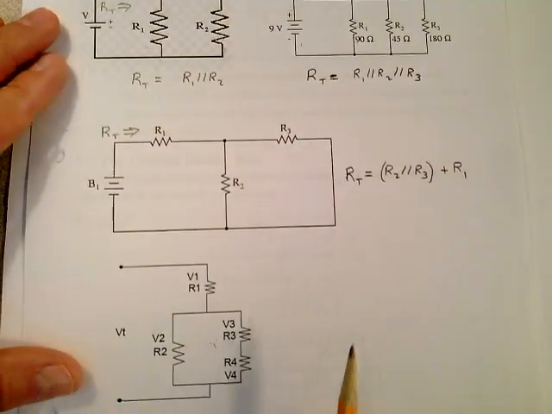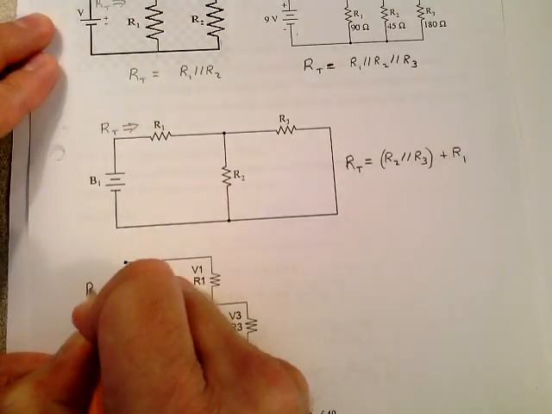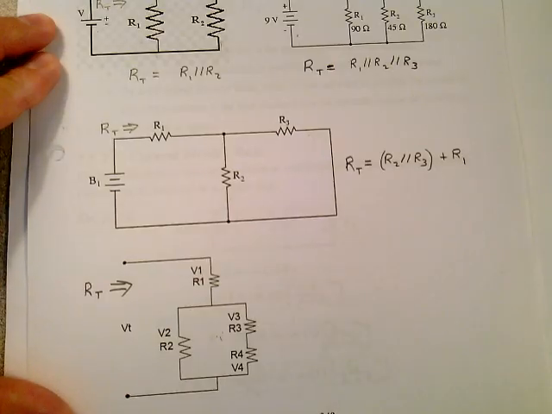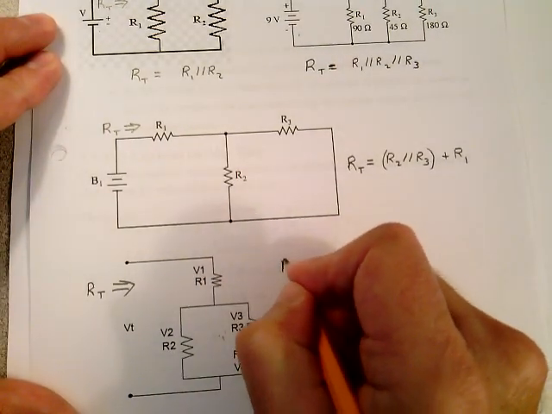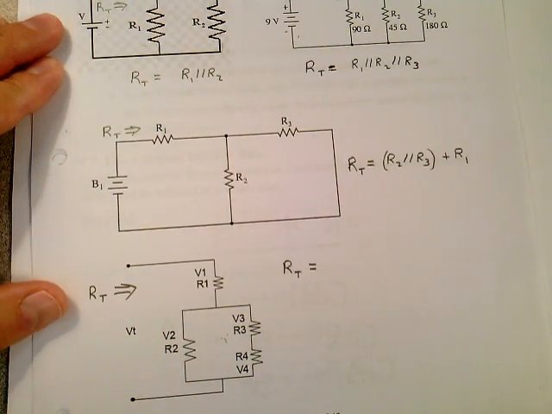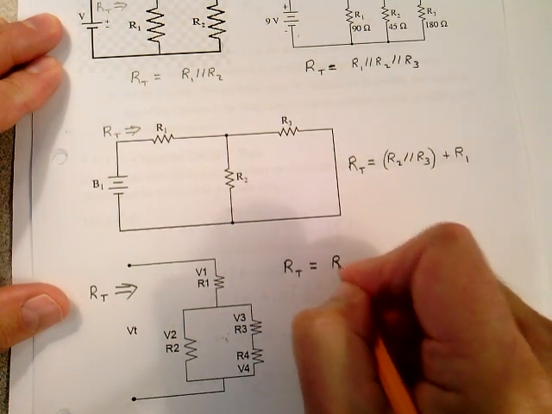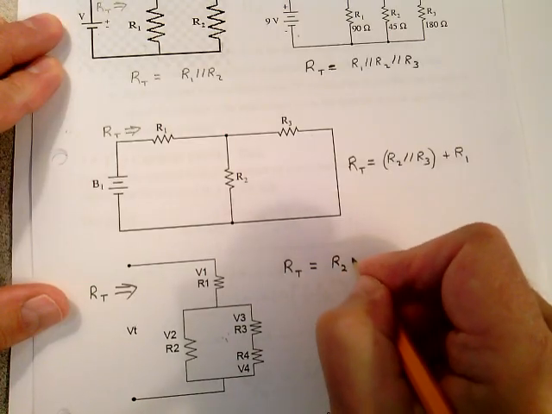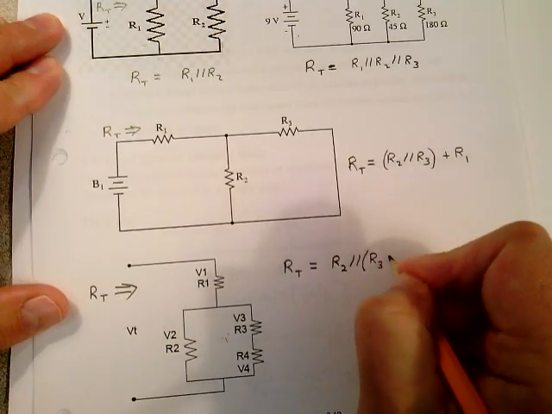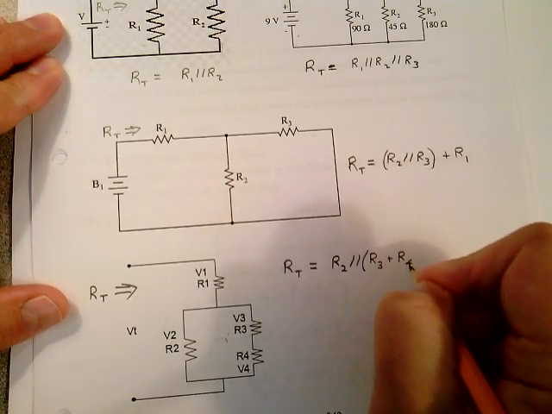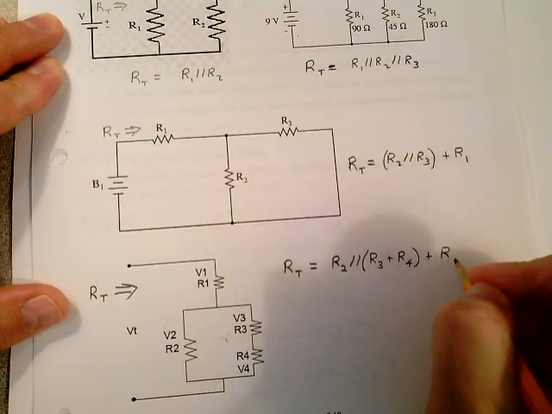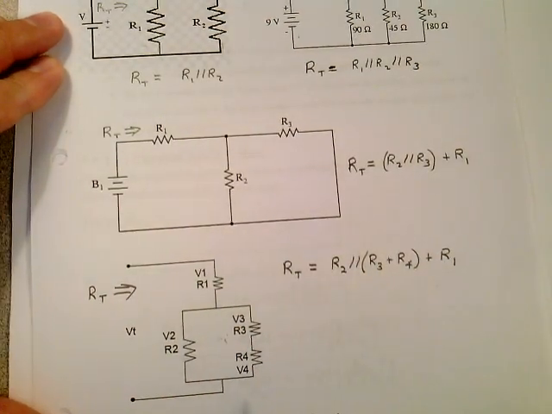Can you do this one down here? Using the nomenclature I showed you here, tell me what the total resistance is looking in from left to right there, and write it here. Stop the video and tell me if you end up with what I ended up with. That's what I ended up with there.